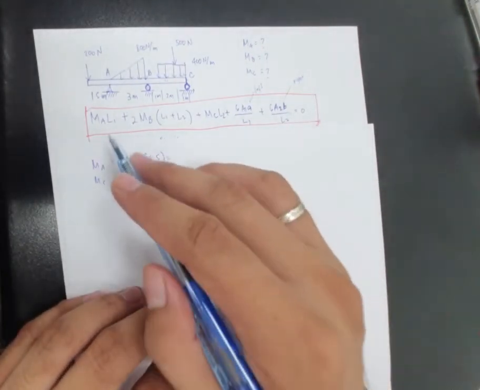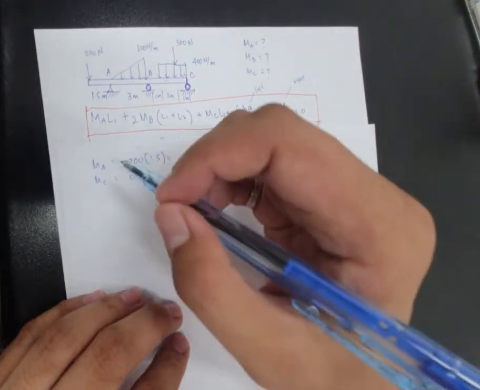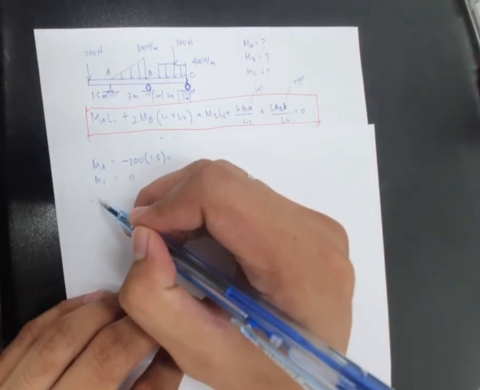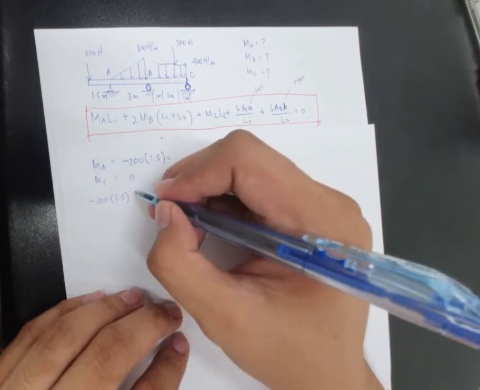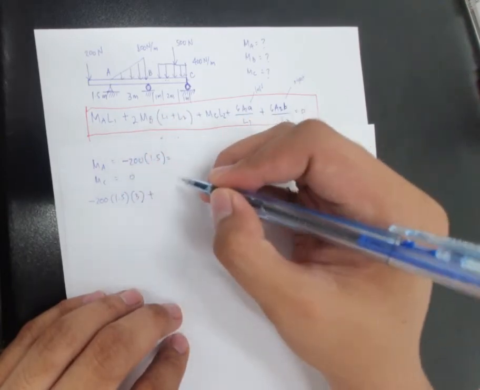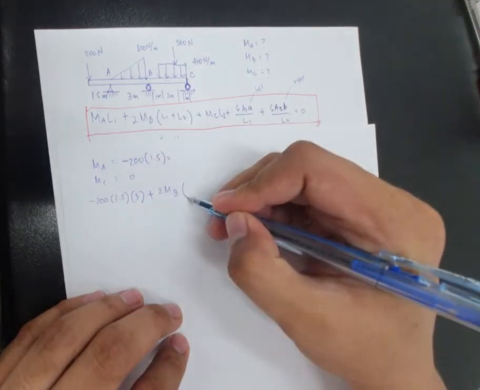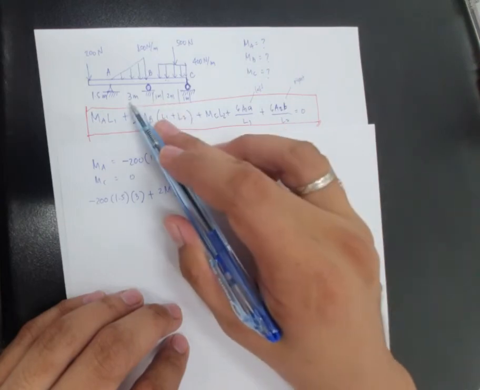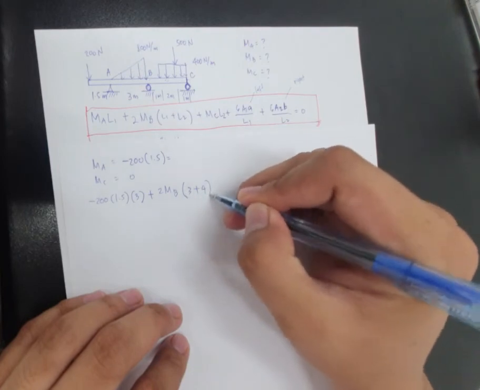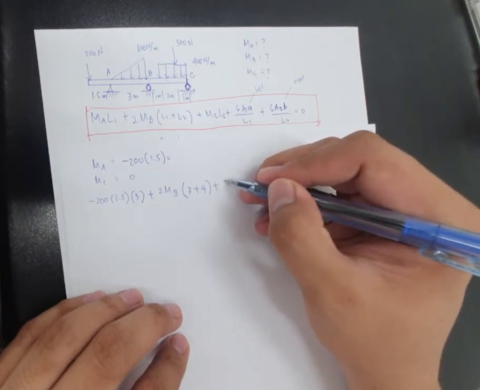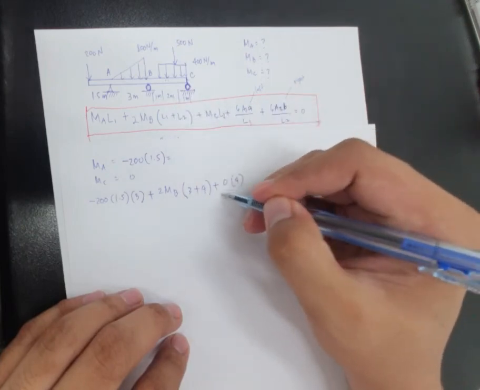So substituting it here, so MA, that is negative 200 times 1.5, then L1 is 3 meters plus 2 MB, where moment at B is unknown. Then L1 plus L2 is 3 plus 4 plus moment at C is 0. L2 is 4 meters. So automatically 0.